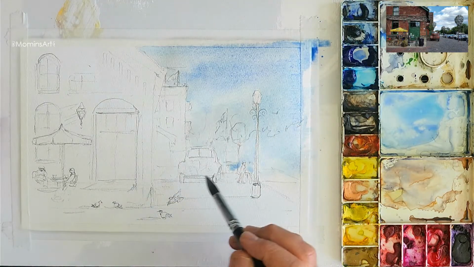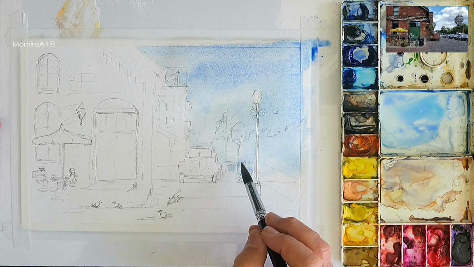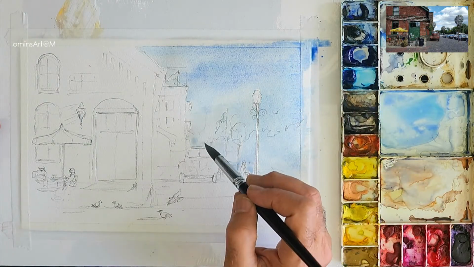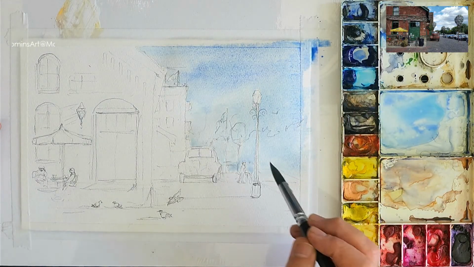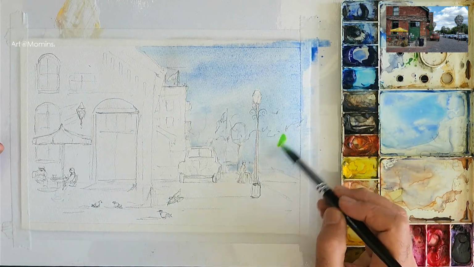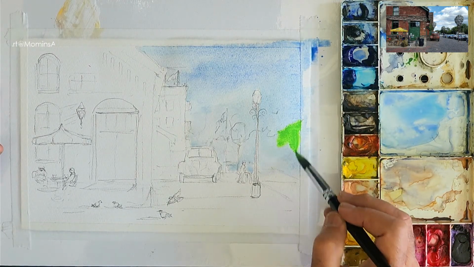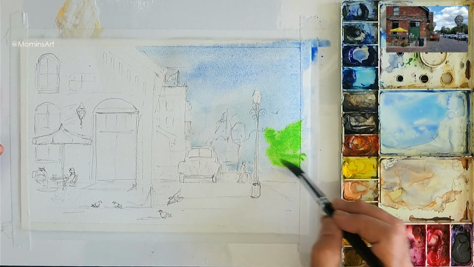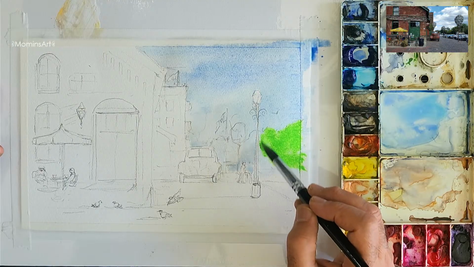The paper I'm using is a Fabriano cold press, 100% cotton, with a rough surface. Good paper, cost effective. I use it all the time. If you want, you can use it too. You can order online or get it from the local art supply store. It's not very expensive. It's a good paper, so if you want, you can use it also.